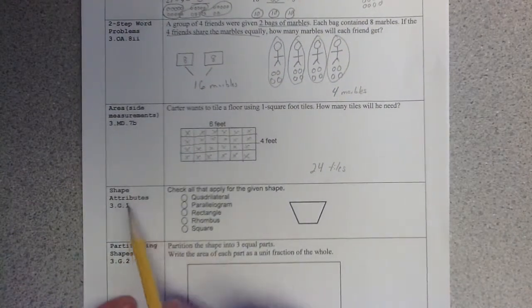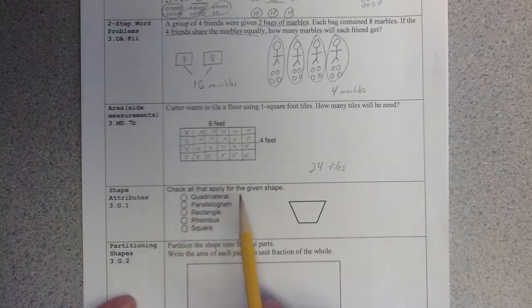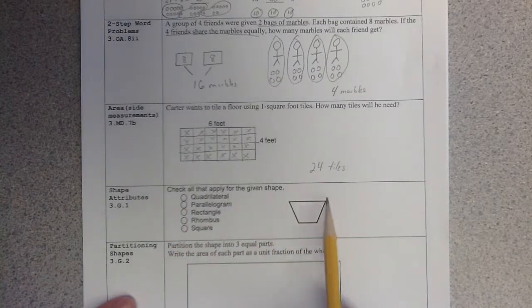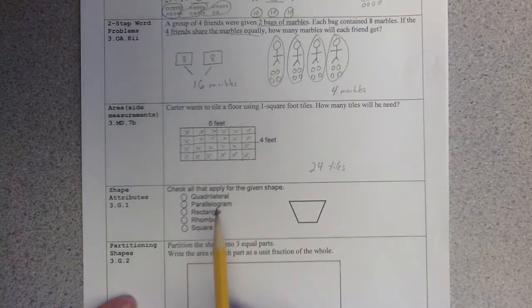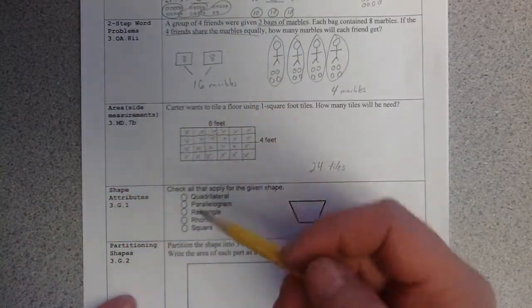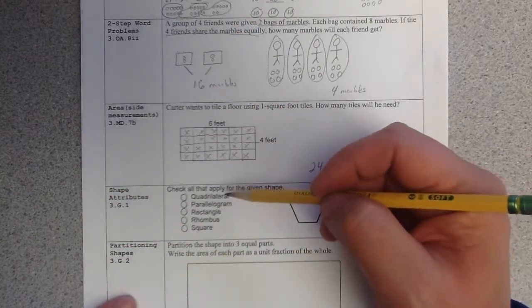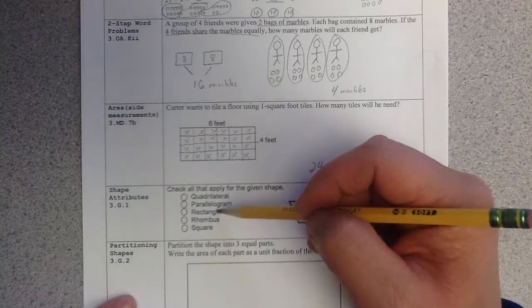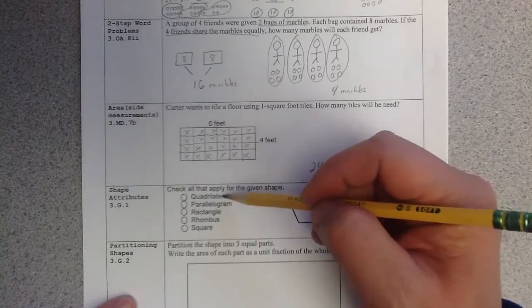Okay. Shape attributes. Check all that apply for the given shape. So we have this figure right here, shape. Now we have quadrilateral, parallelogram, rectangle, rhombus, and square. And these kind of go in a hierarchy or order. So to be a parallelogram, you must first be a quadrilateral. To be a rectangle, you have to be a parallelogram and a quadrilateral.